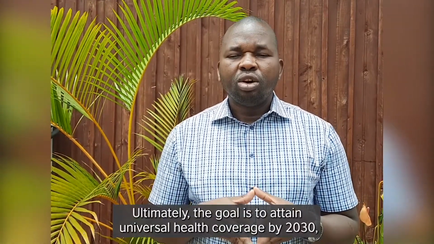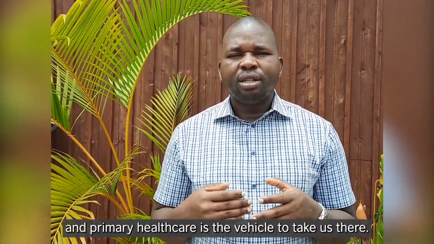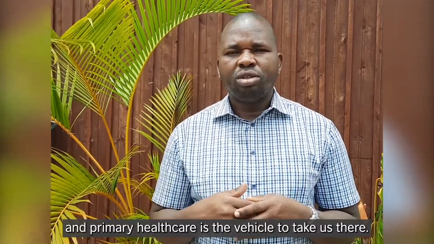Ultimately, the goal is to attain universal health coverage by 2030, and primary healthcare is the vehicle to take us there.